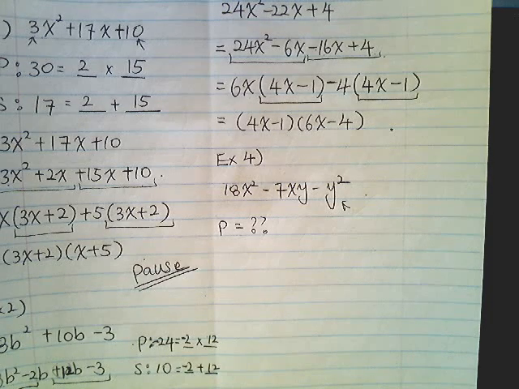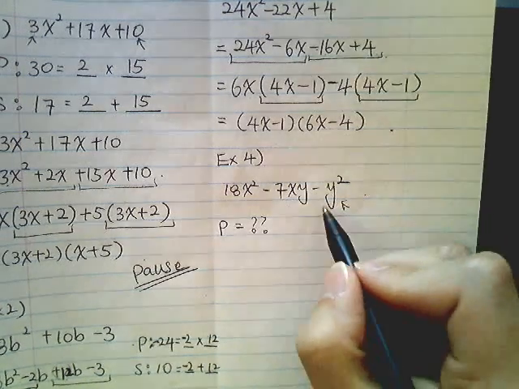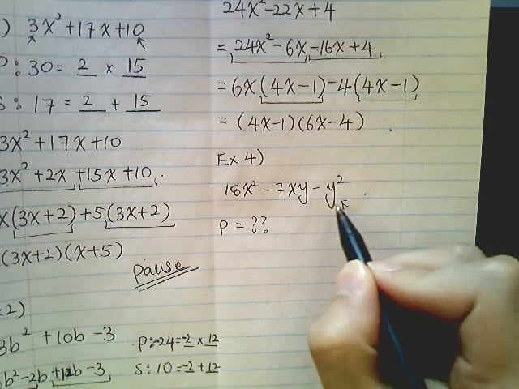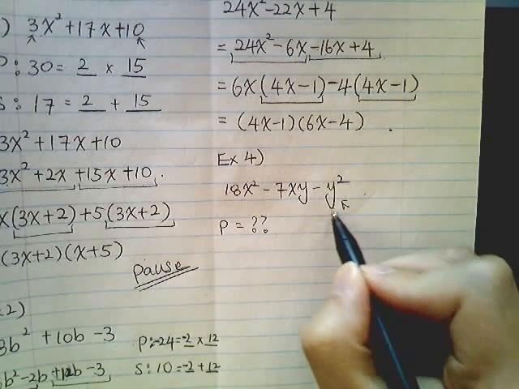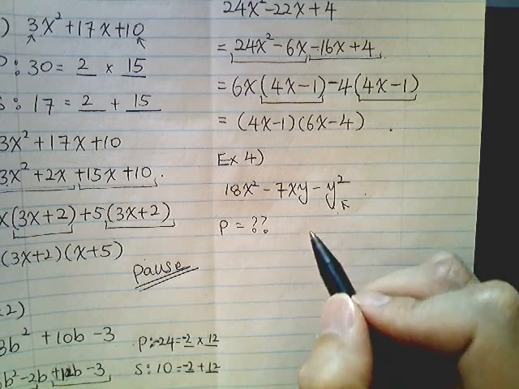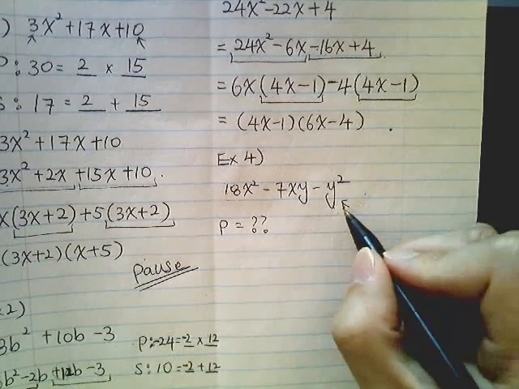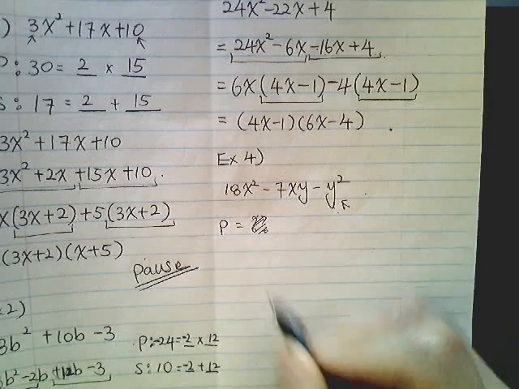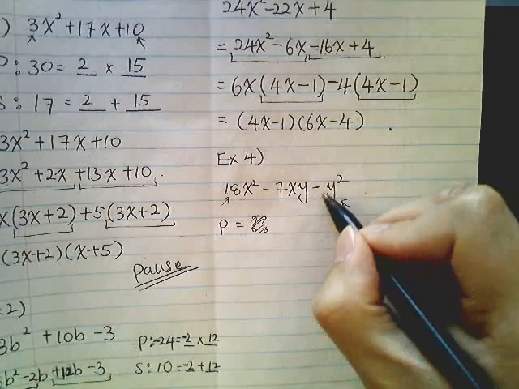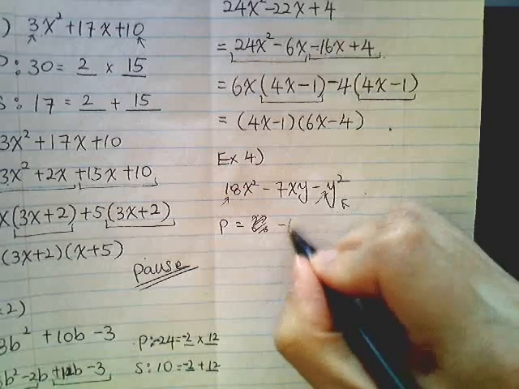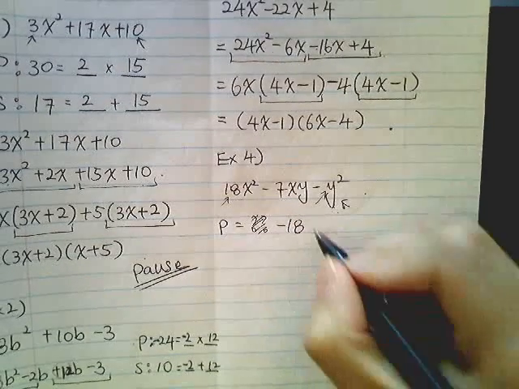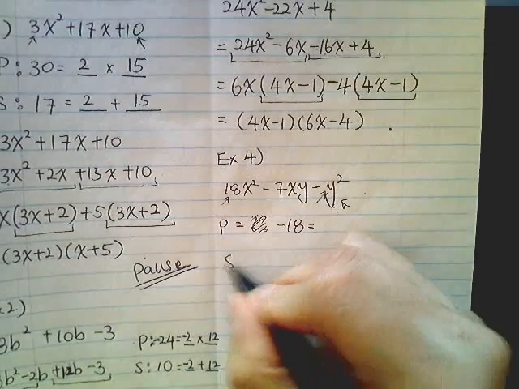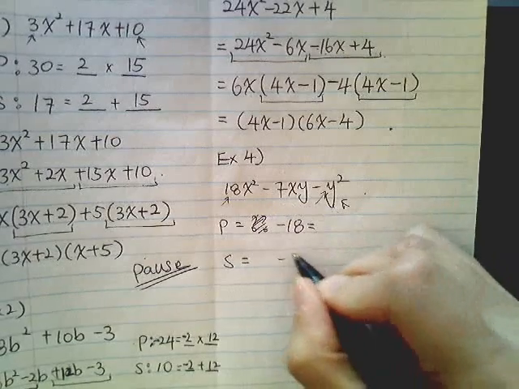No. Do not panic. Okay? So when you have another variable at the end, simply take a look at its coefficient only. And you're going to see why in a bit. So the product is not unknown. It is actually the first coefficient times the last coefficient, which is negative 18. Okay? And the sum is then the middle one, which is negative 7.